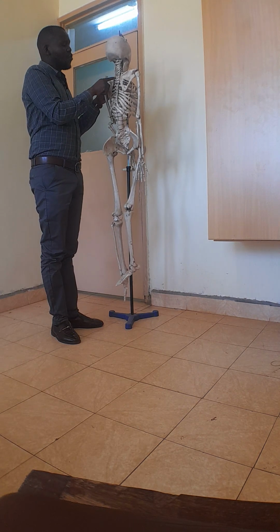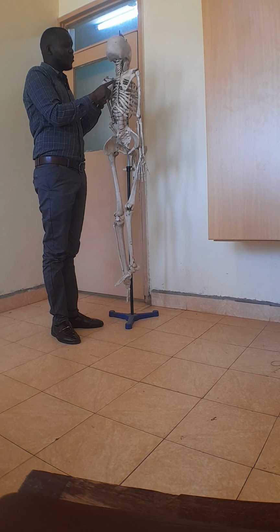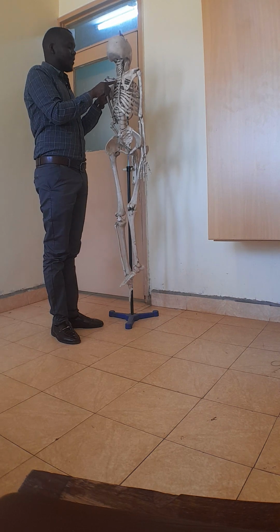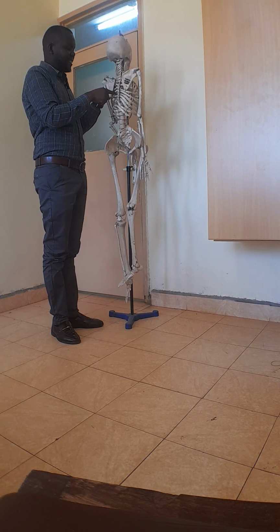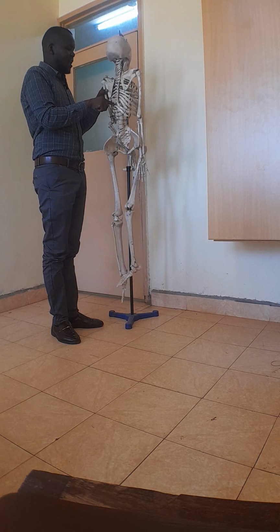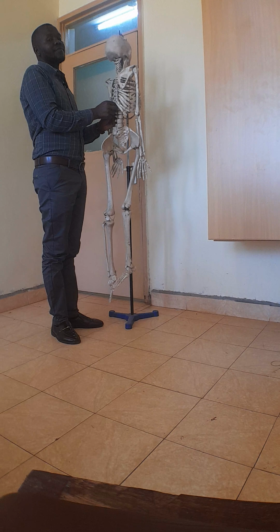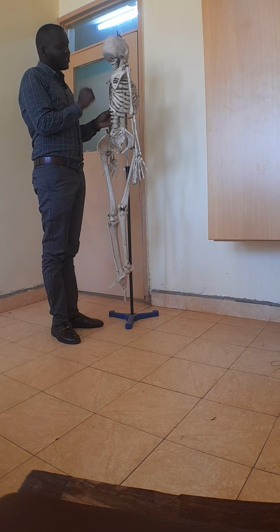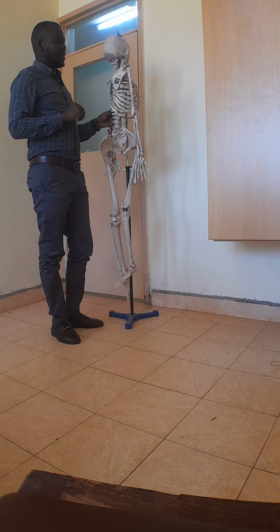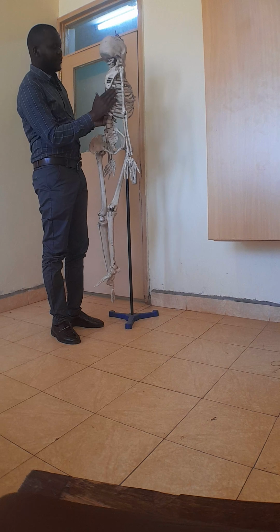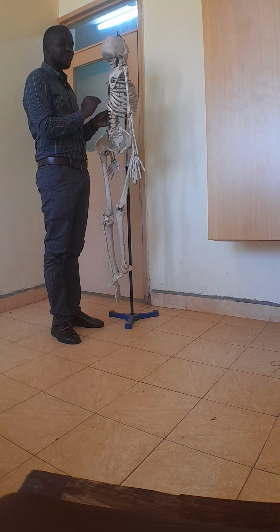From these ones now, we have other what? We say we have now 12. 1, 2, 3, 4, 5, 6, 7, 8, 9, 10, 11, and 12. These 12 are the ones that form the thoracic vertebra. And when you check those thoracic vertebra, their features will be that they will be articulating with the ribs.